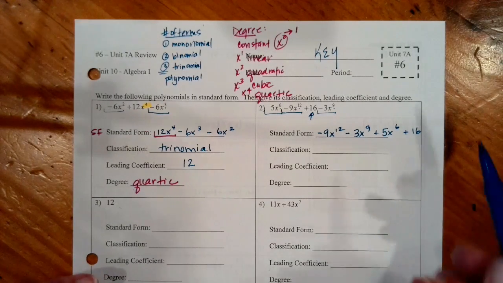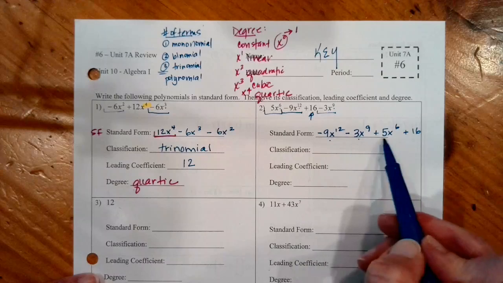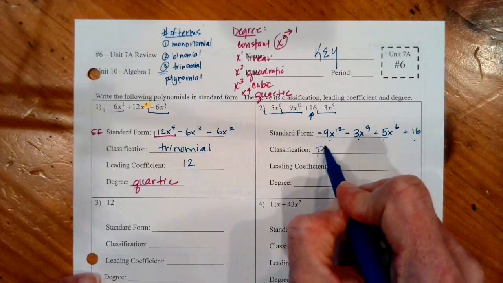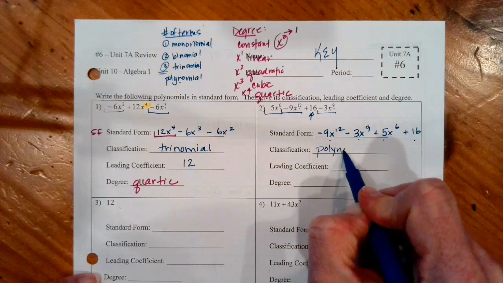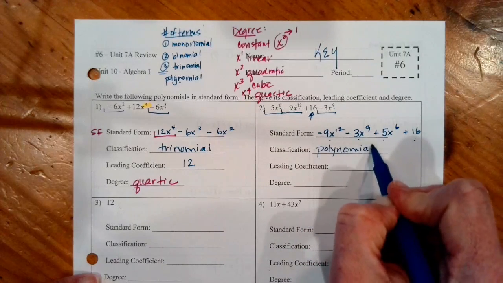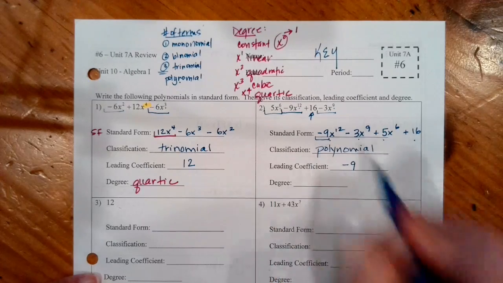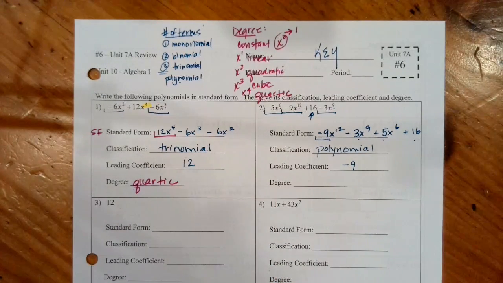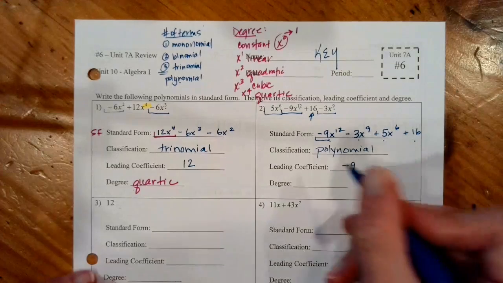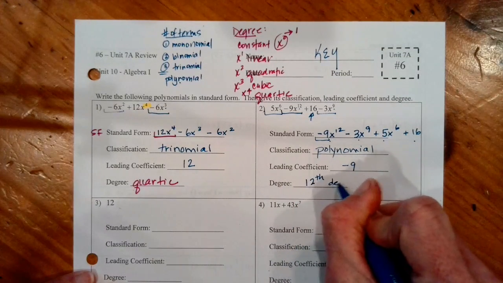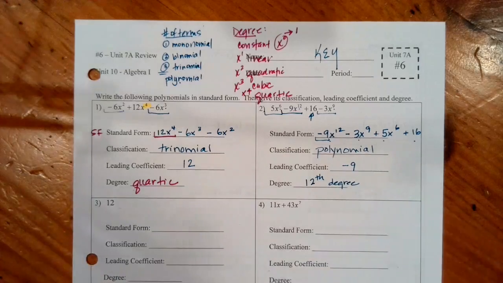All right, when I classify it, I see 1, 2, 3, 4 terms. So I'm just going to call this a polynomial. My leading coefficient is going to be that coefficient on my first term, so negative 9. And my highest degree is my 12th degree. I don't have a fancy name for that, so I can just call it the 12th degree.